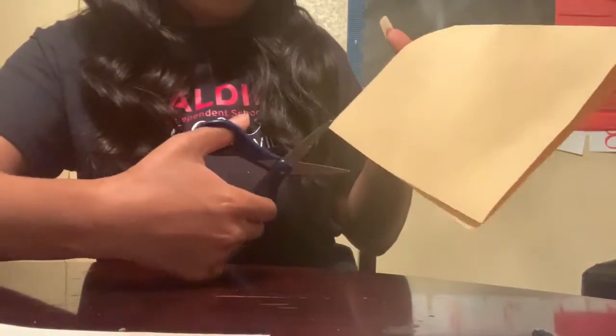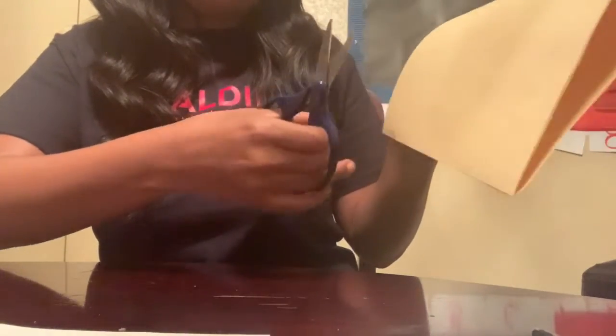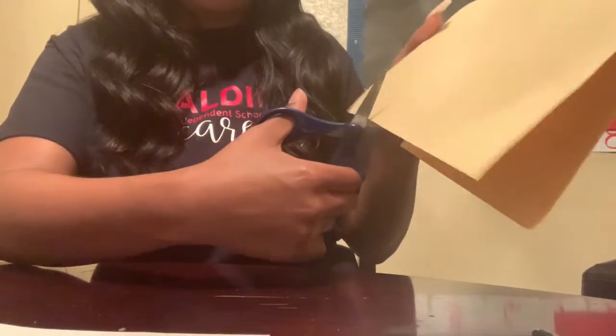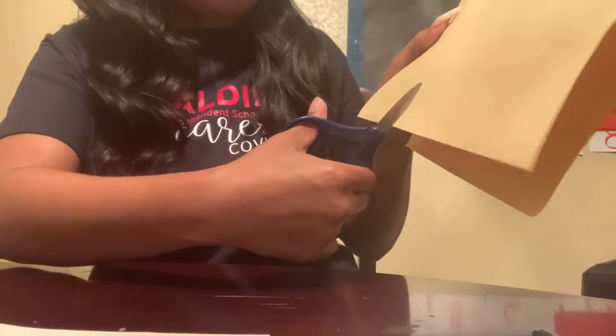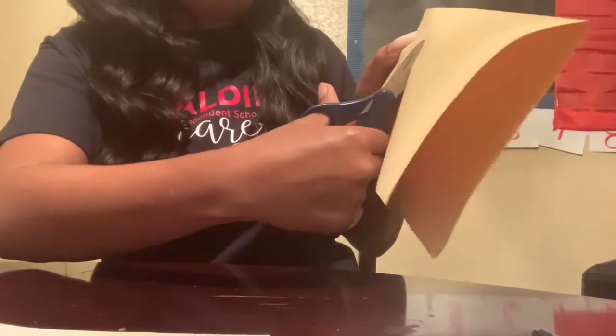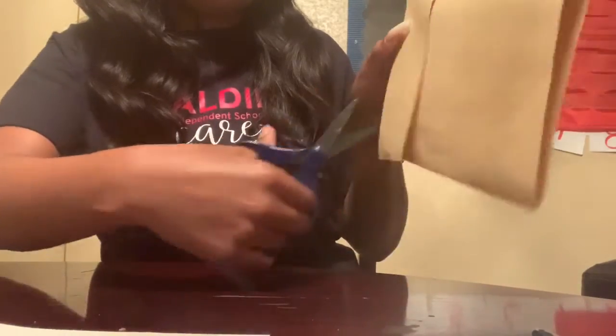You're gonna cut, and you're only cutting one sheet. So hold it up like this because you don't want to cut the back page, okay? You're gonna take it like this and you're gonna cut. And you're not gonna go all the way to the top, you're gonna stop just like that.